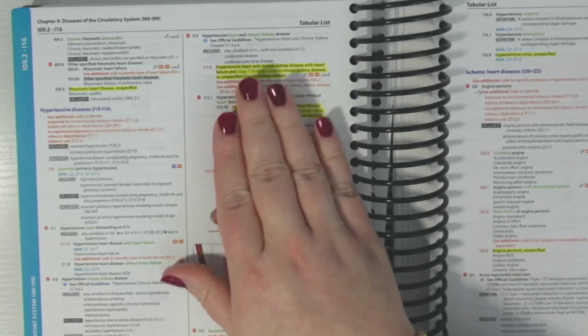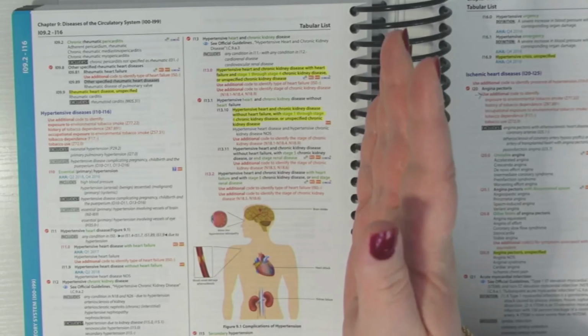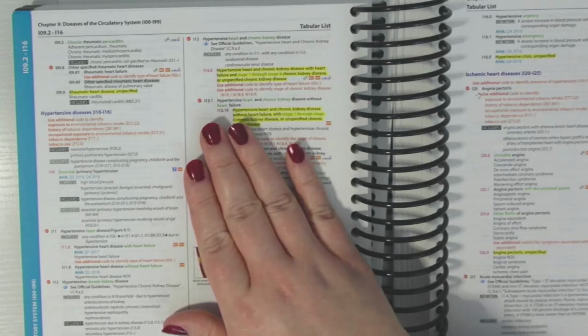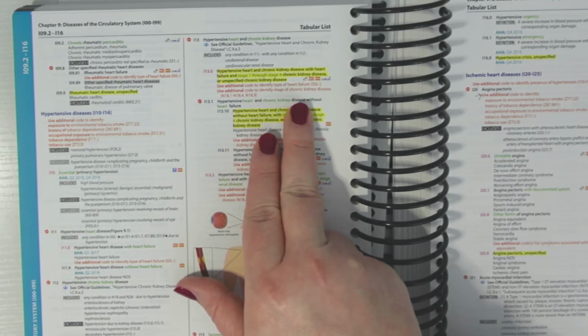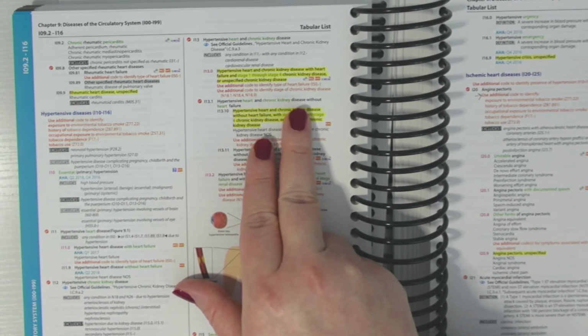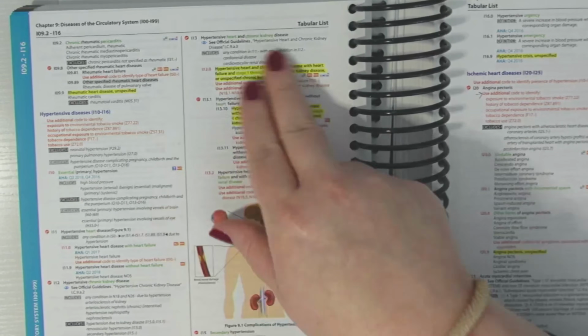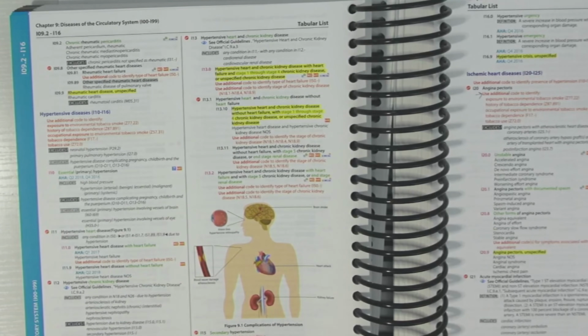So if you forget, oh yeah, am I supposed to assign a code for the stage of chronic kidney disease, or is that included? They do give you that. They tell you to identify the type of heart failure and identify the type of chronic kidney disease. So that instruction is right in there. Those are subsequent codes, and you can tell because the instructions are right in the book.